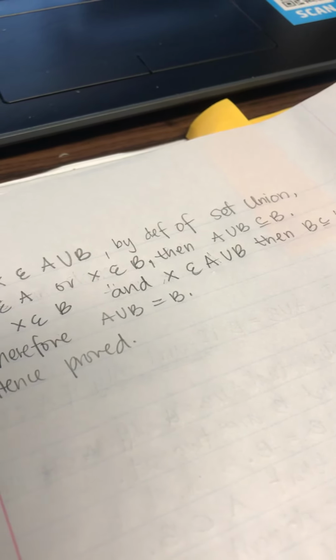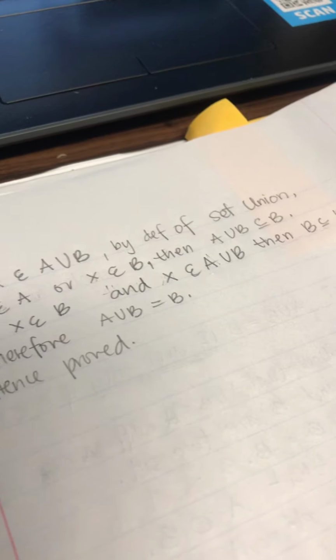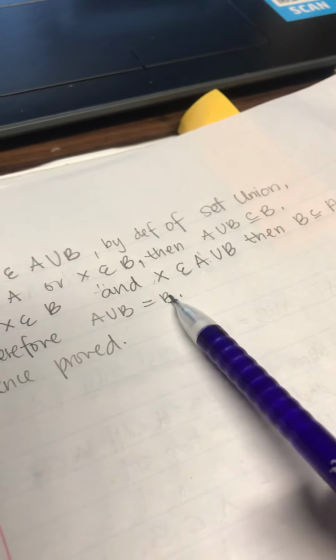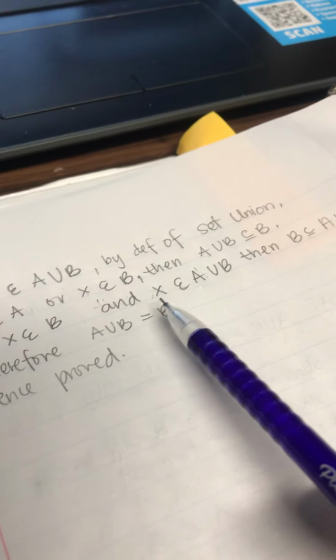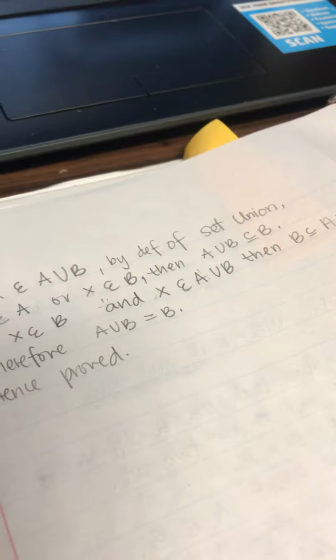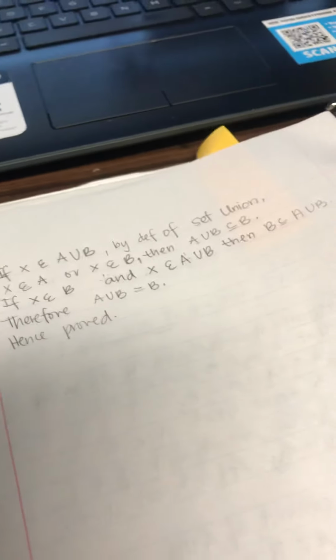Since A union B is a subset of B as well, therefore A union B is equal to B. So this proves that if A is a subset of B, then A union B is equal to B. And that's the proof.